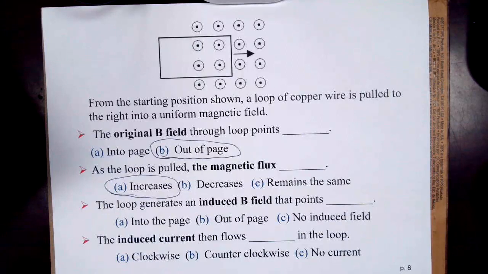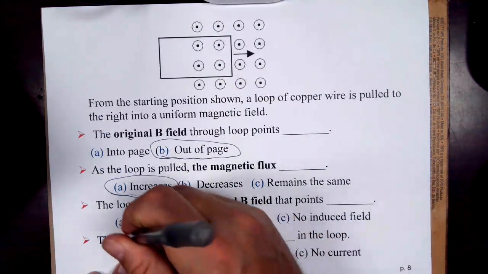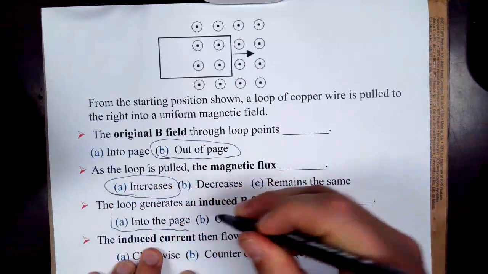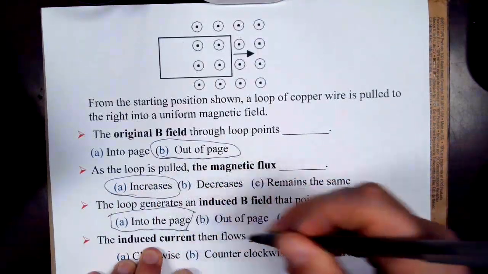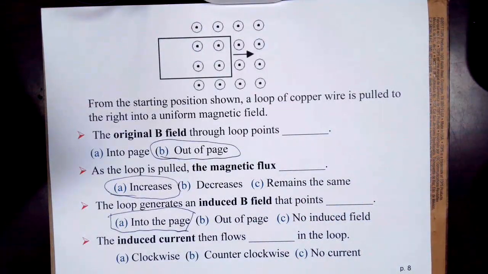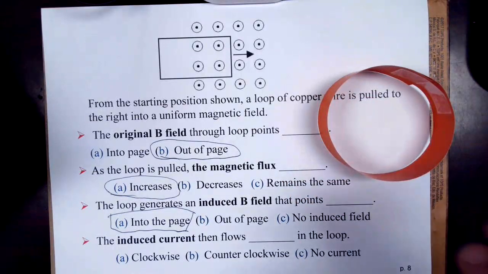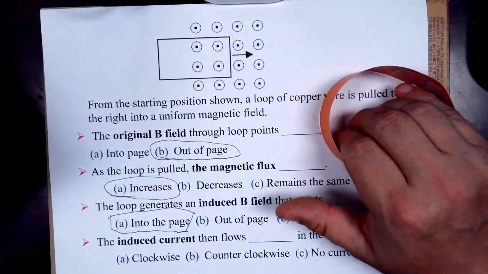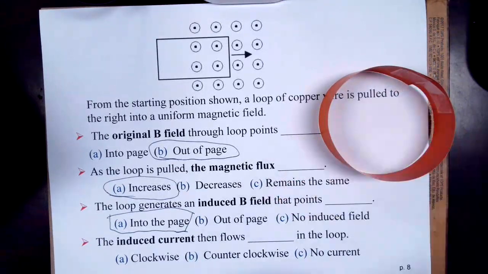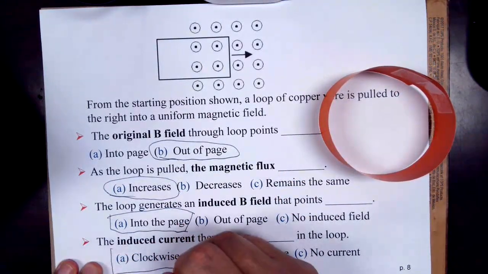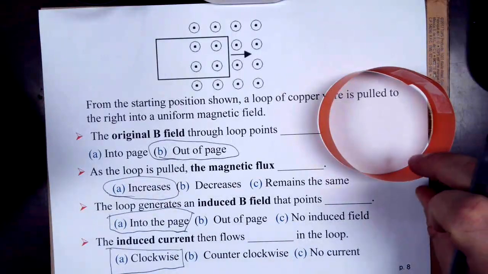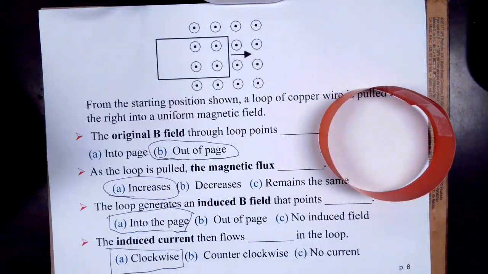If it's out of the page and increases, then the induced field is going to be in the opposite direction. So the induced magnetic field is going to be into the page. And if the induced magnetic field is into the page, then once again, I picked an example that goes clockwise. That was a little bit of a mistake, to do three that all went clockwise, since it's kind of a 50-50 shot here.